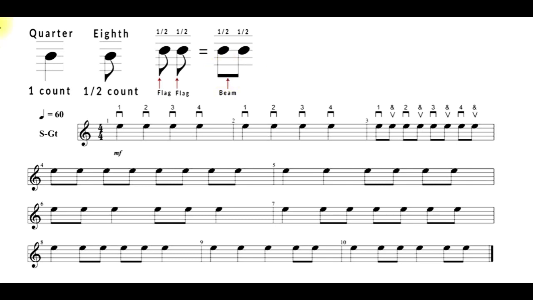If we do some math, we'll see that a quarter note, which gets 1 count, lasts as long as 2 eighth notes, which get half counts. It makes sense because a half count plus a half count equals 1 count. In other words, we can fit 2 eighth notes inside of 1 quarter note. Or, in other words, eighth notes are twice as fast as quarter notes. And we can hear this in this musical example as I count it out.